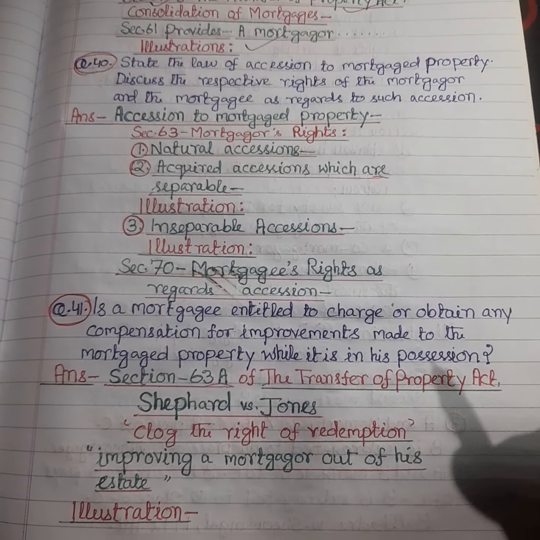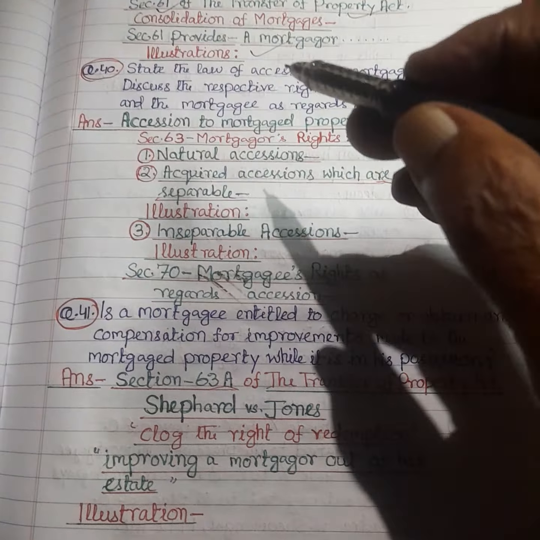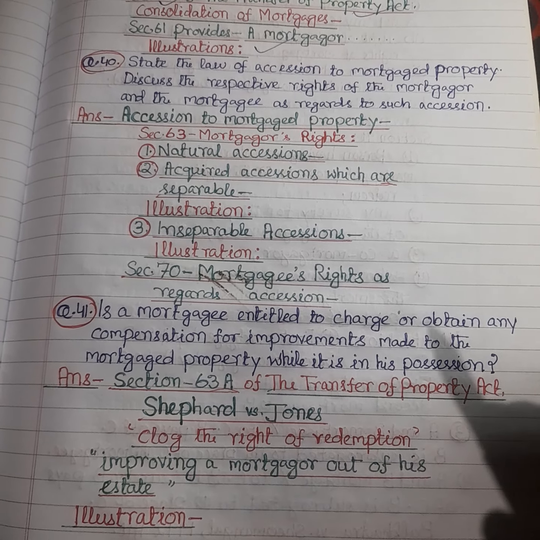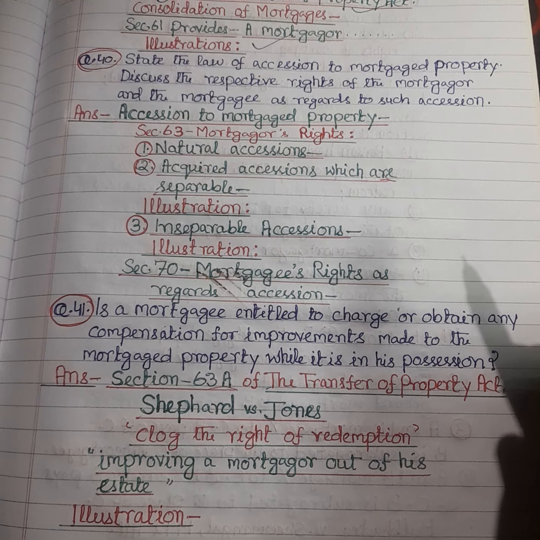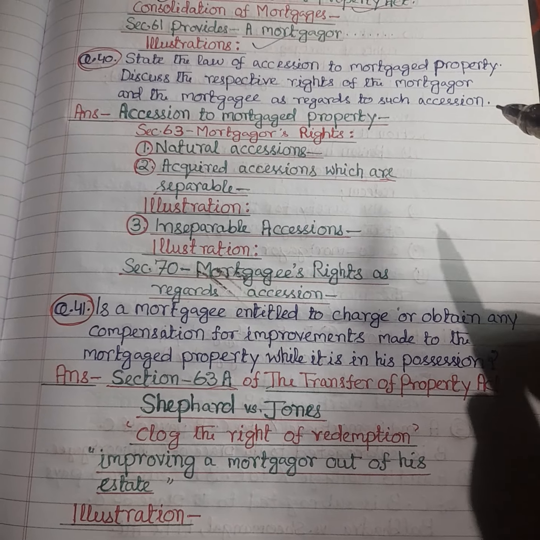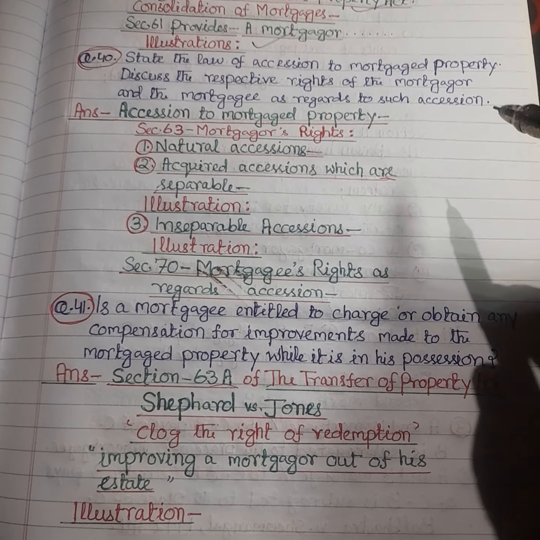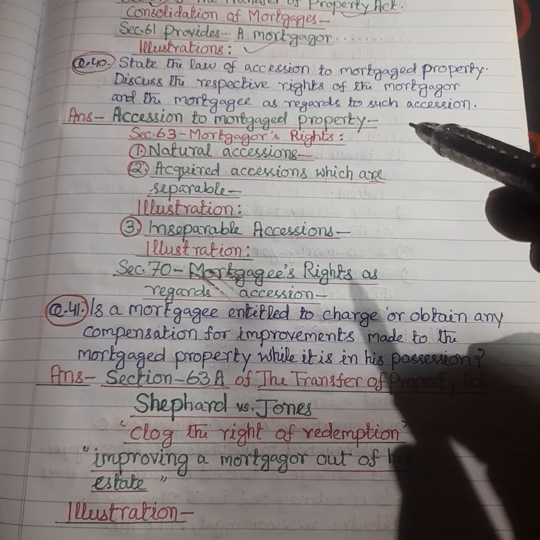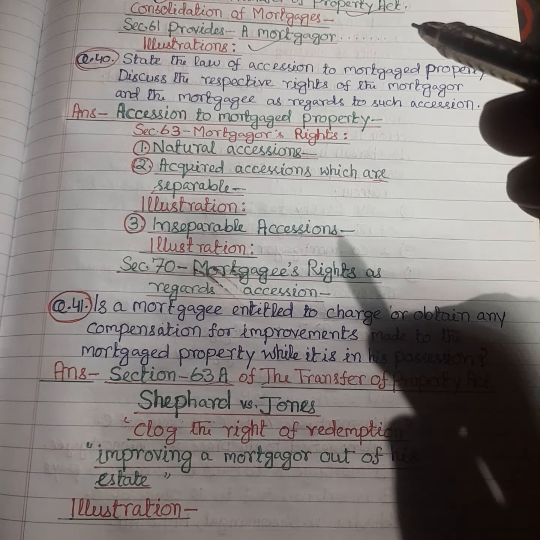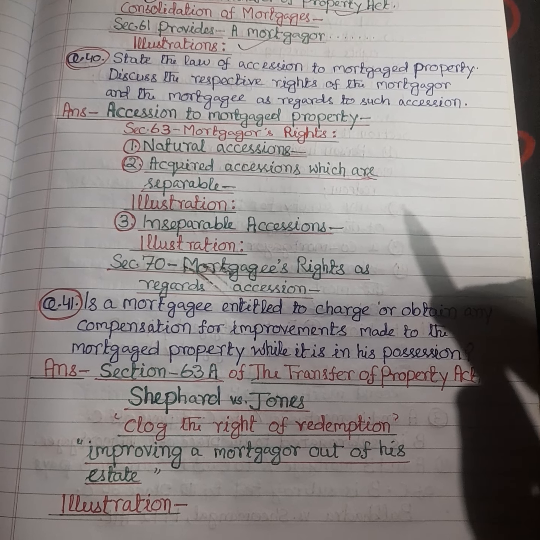And now we'll go to question number 40, which asks: state the law of accession to mortgage property. Discuss the respective rights of the mortgagor and the mortgagee as regards such accession. So the very answer we found under Section 63 and also under Section 70.